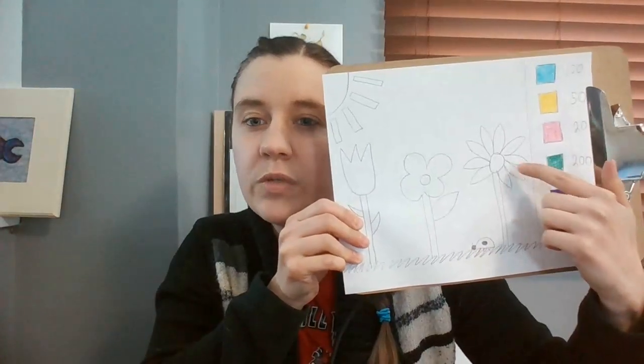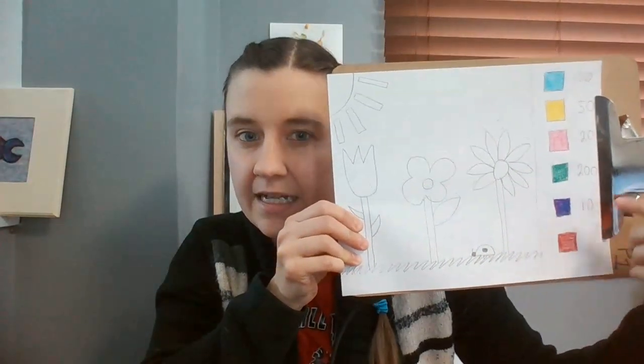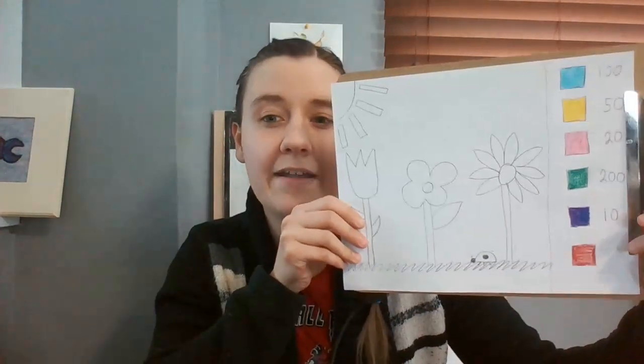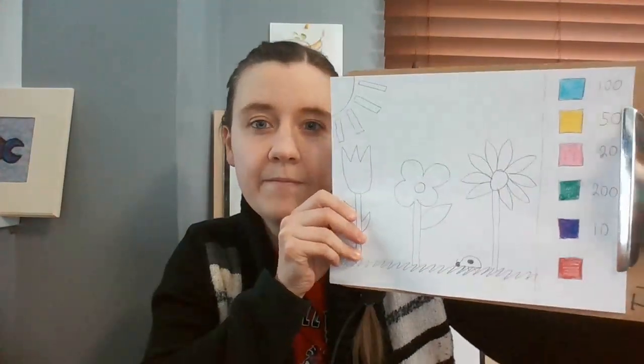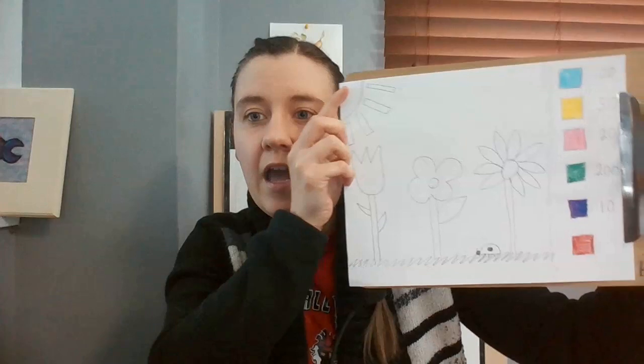As you can see in my picture, I don't have any really small areas to color in because I need to fit numbers into every part of my picture. So I'll show you how that's going to work. Let's do the sun first. So for my sun, I want to color it yellow.